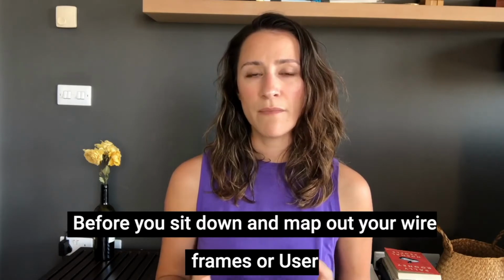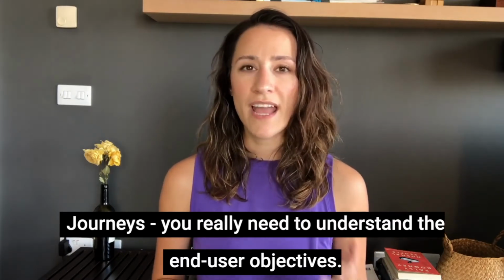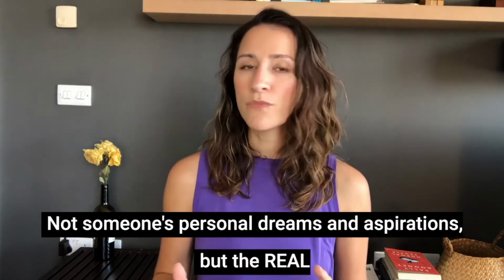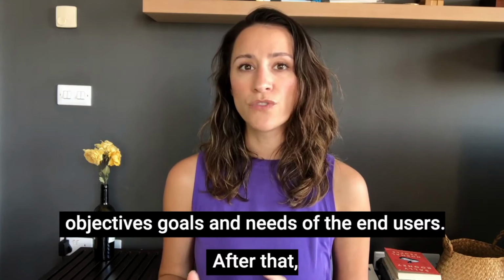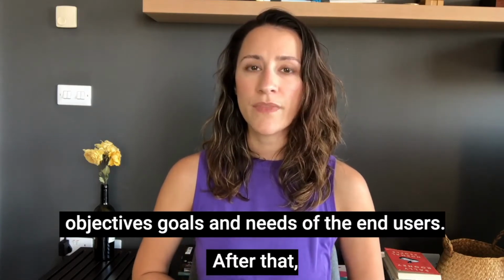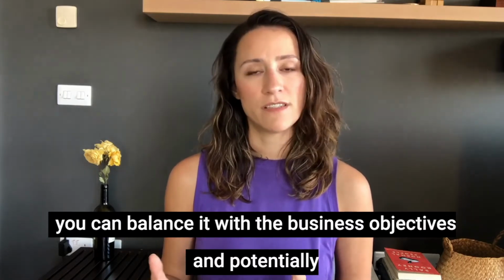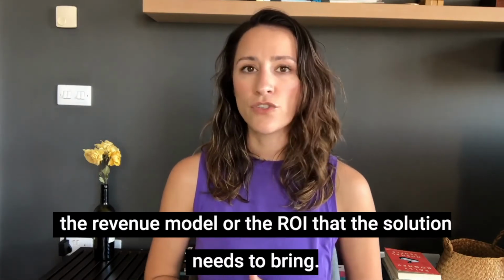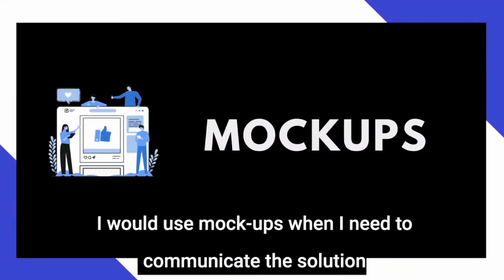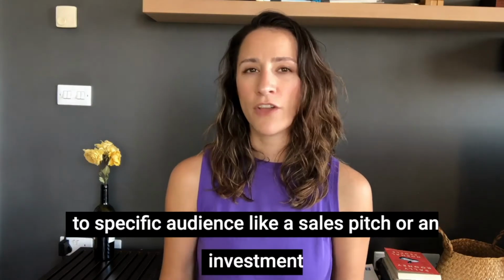Before you sit down and map out your wireframes or user journeys, you really need to understand the end user objectives. Not someone's personal dreams and aspirations, but the real objectives, goals, and needs of the end users. After that, you can balance it with the business objectives and potentially the revenue model or the ROI that the solution needs to bring.